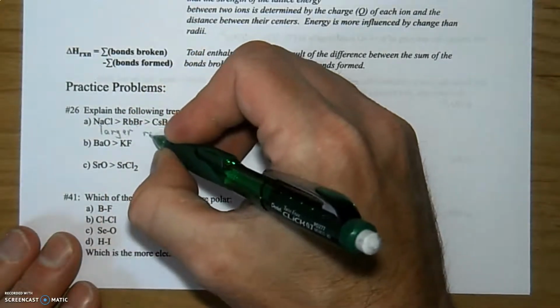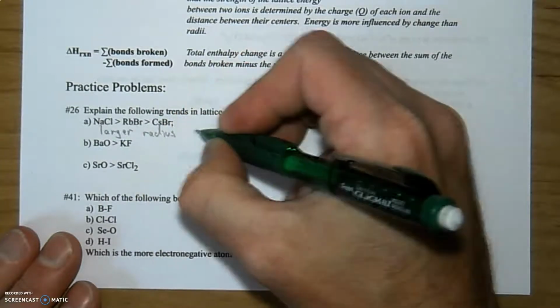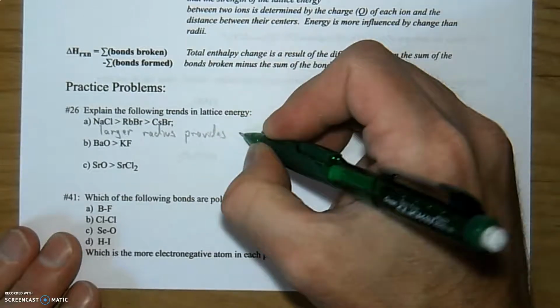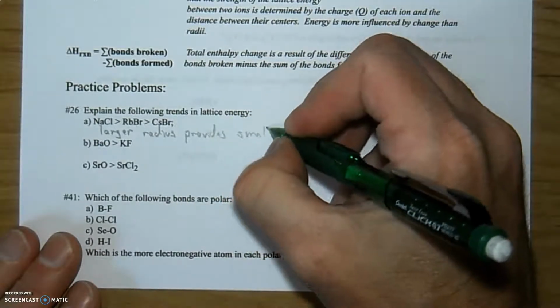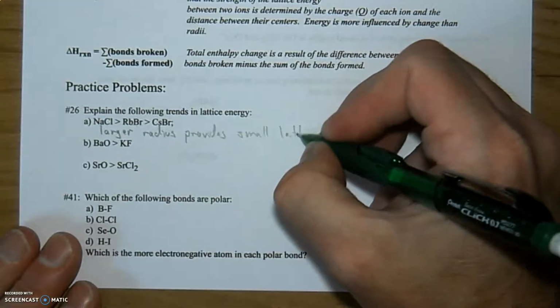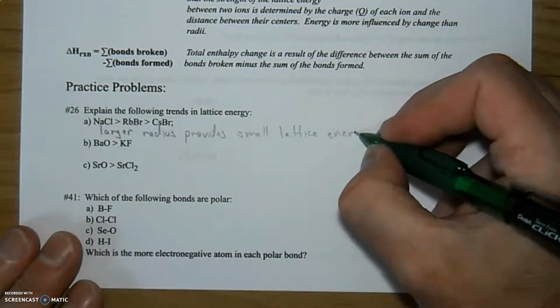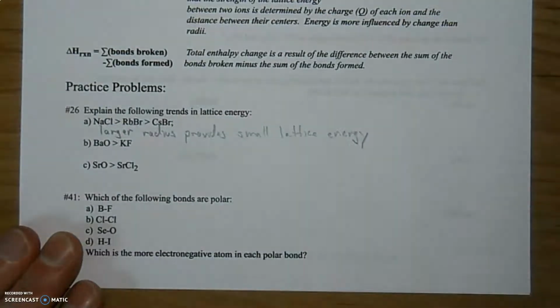Larger radius provides smaller lattice energy. Or you can say it the other way around if you like.